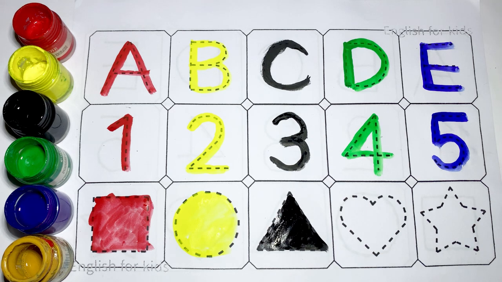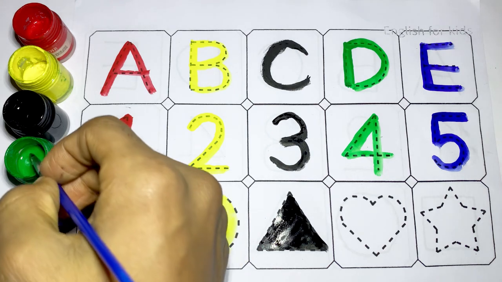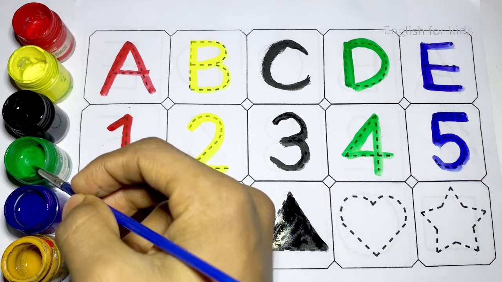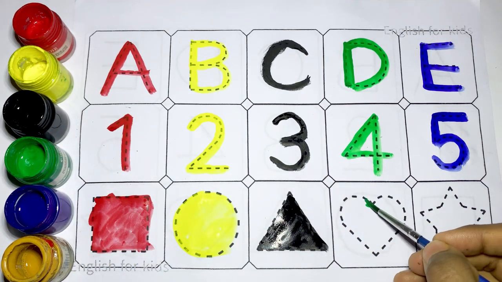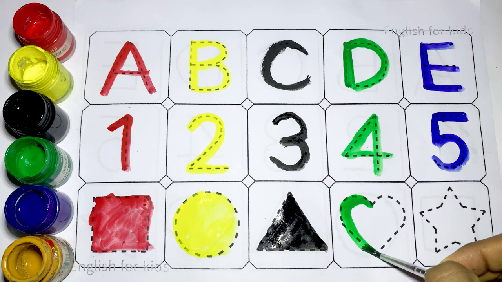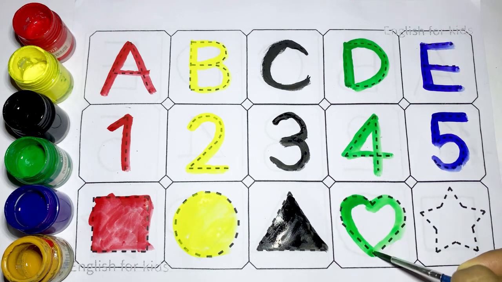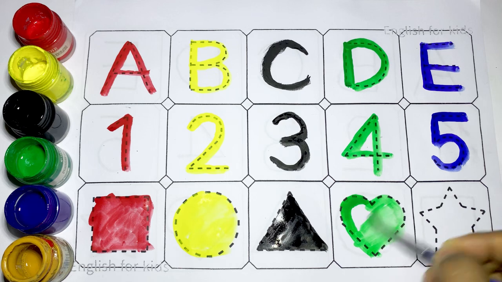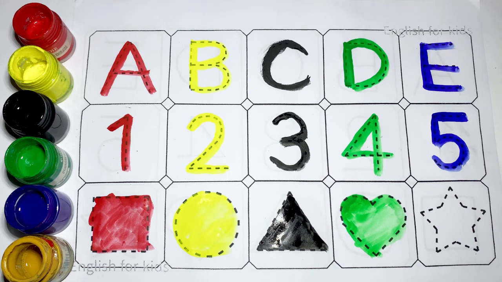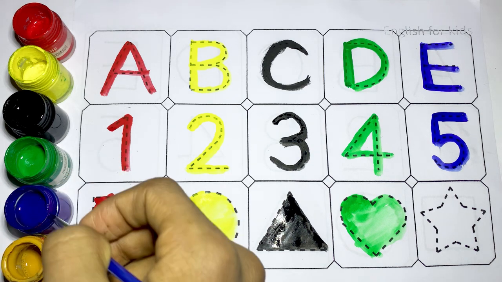Kids now draw heart. The shape of heart, and use green color. Kids lastly draw star. The shape of star, and use blue color.